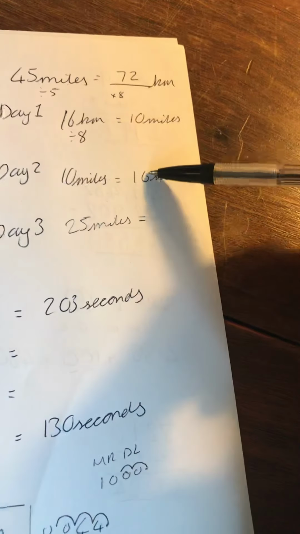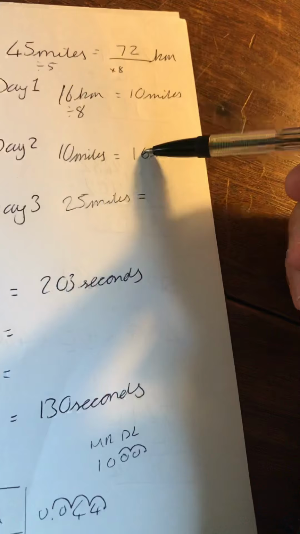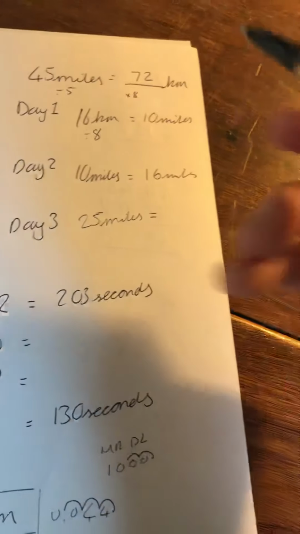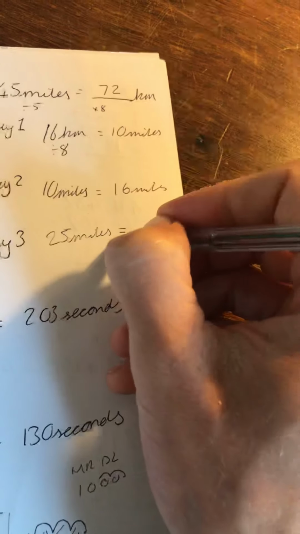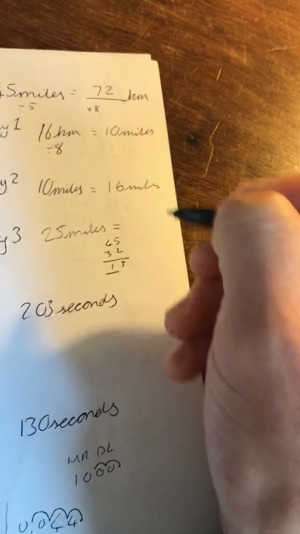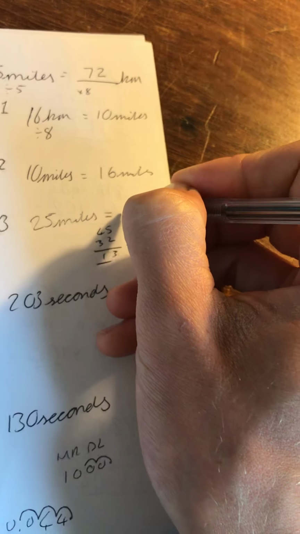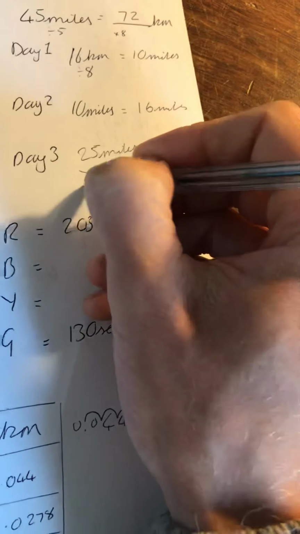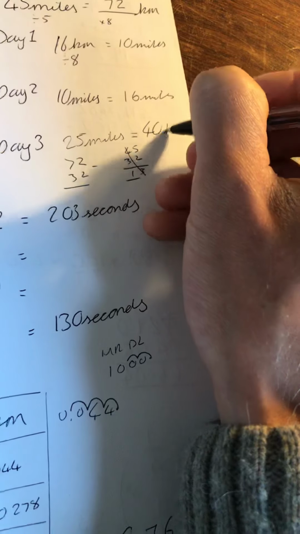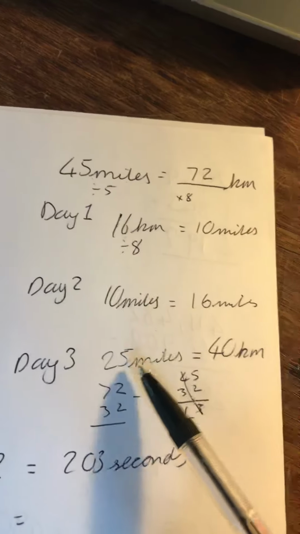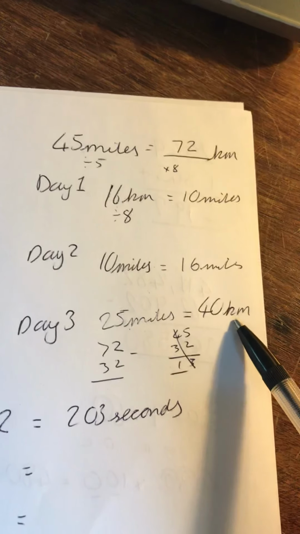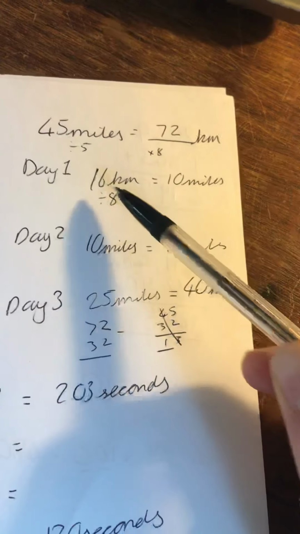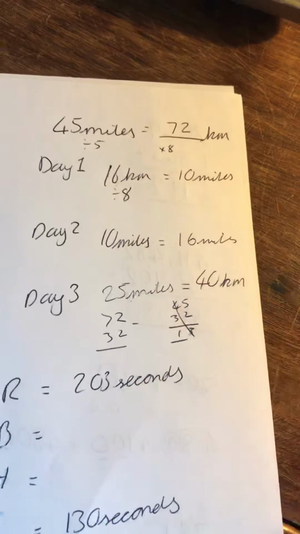So far he's ridden 32 kilometres, because 16 and 16 is 32, so he must have another 45, take away 32, mind blank. Oh, 72. I thought that was 2 more. I thought I had fewer kilometres than miles. 72 take away 32, 40. 40 kilometres to go. So final answer, 25 miles or 40 kilometres on day 3, because he cycles 45 miles, which is the same as 72 kilometres. I've worked out how far he's cycled so far on day 1 and 2 to work out what's left.